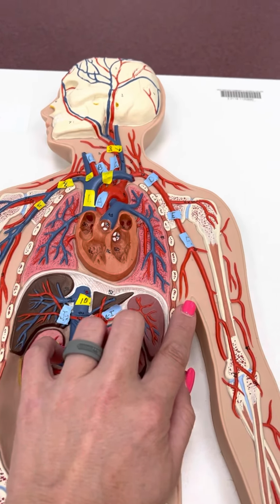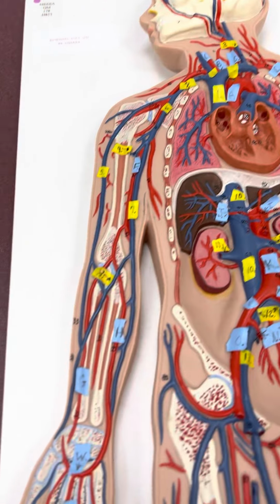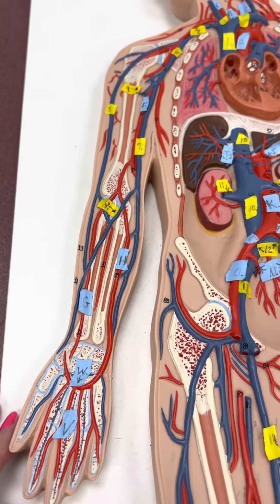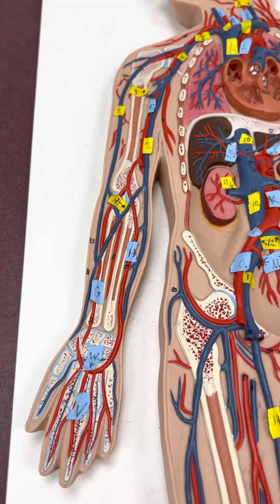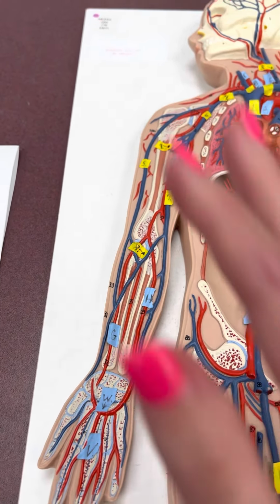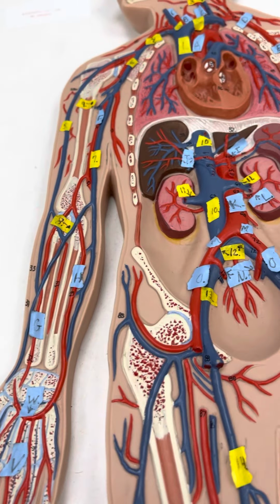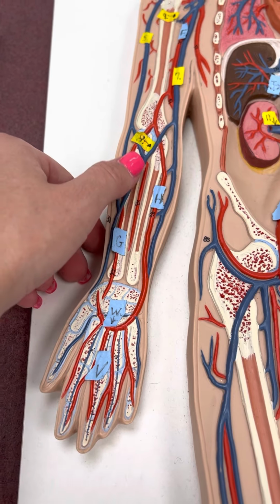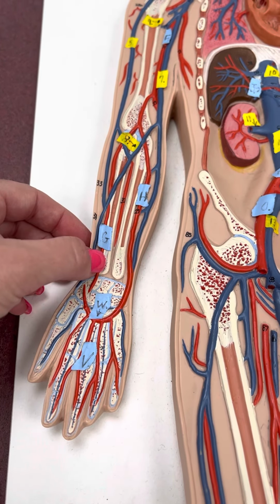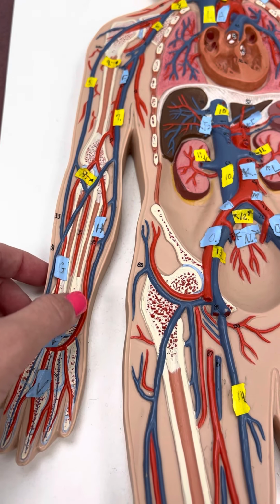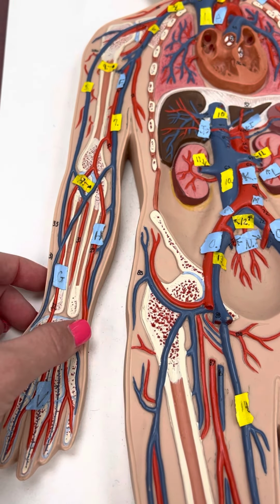Let's see, now we gotta go with G. So here we go, G is all the way over here on this side. So here we're looking at the underside of the arm. If you'll take your own arm and turn it like this, that's the side that we're looking at. Okay, so G here, this is going to be the radial artery, and you notice that it runs right under the radius bone. H would be the ulnar artery, running right along the ulna.